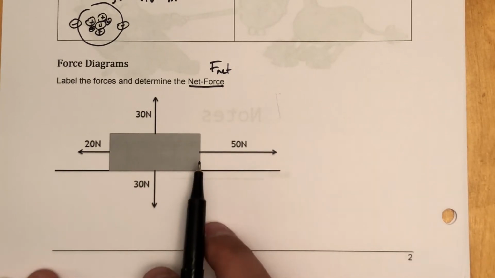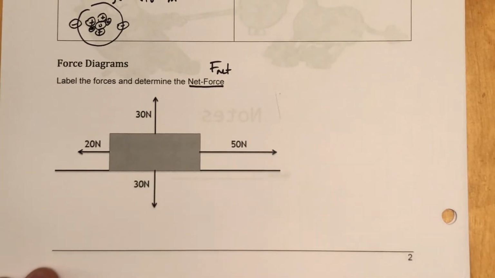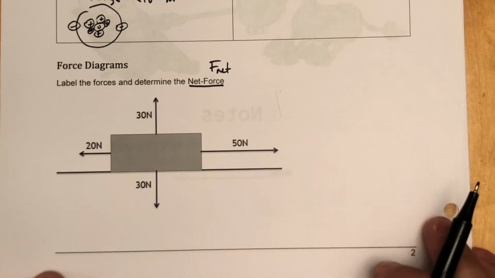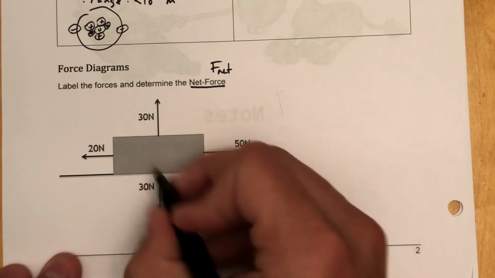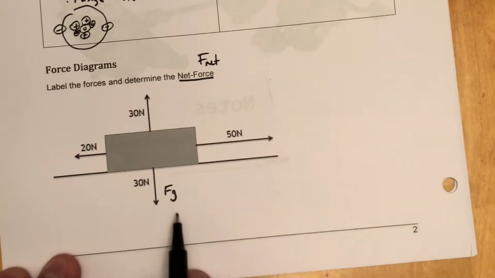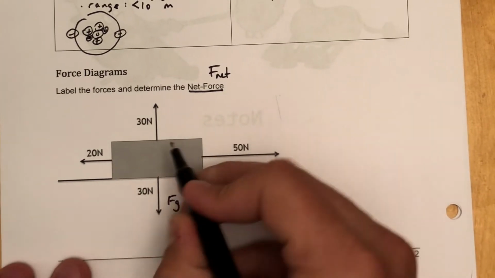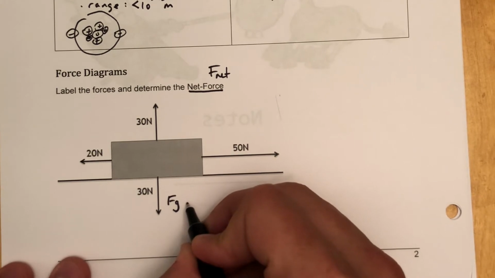Here is a box. There are 4 forces acting on this box. And so we're going to be labeling all of them here. Let's start with some of these. Fg is going to be your force of gravity. This is your force of gravity.